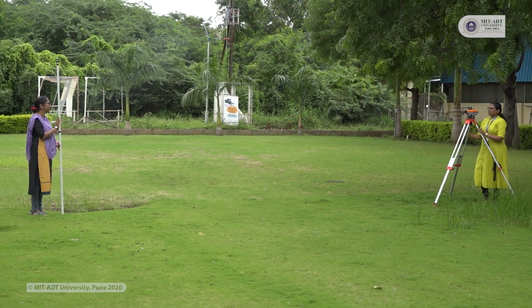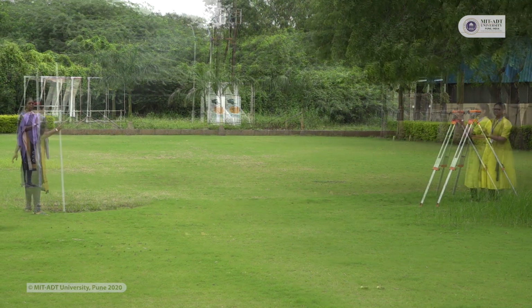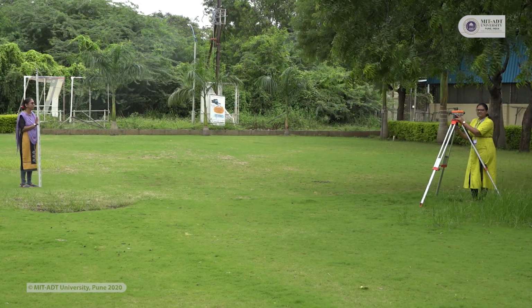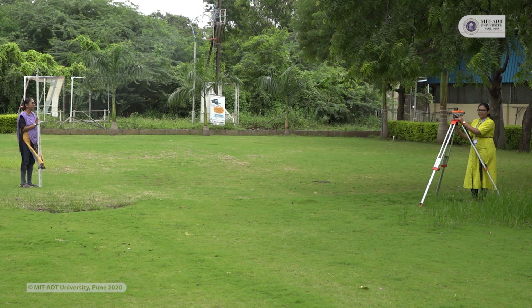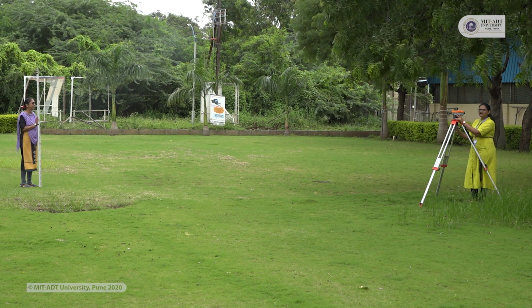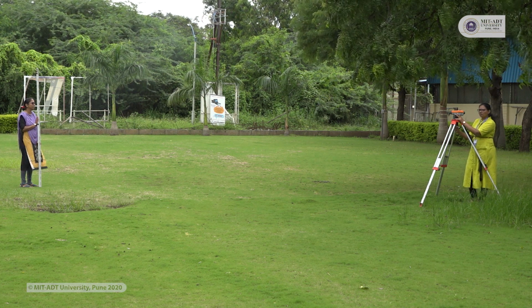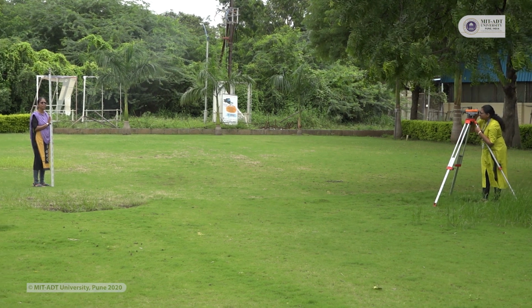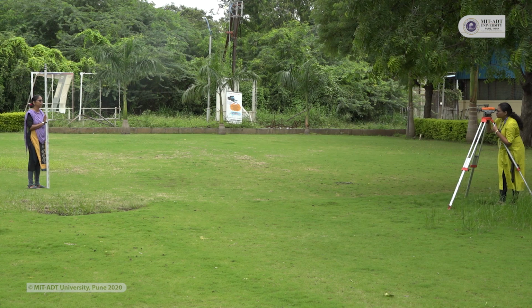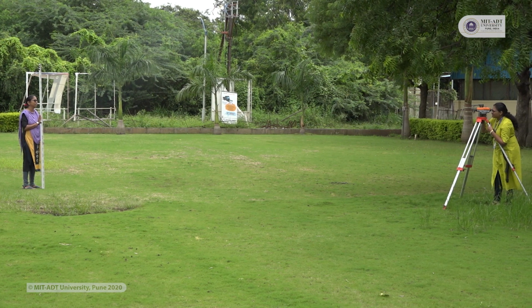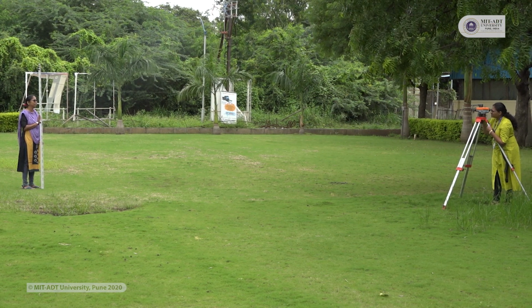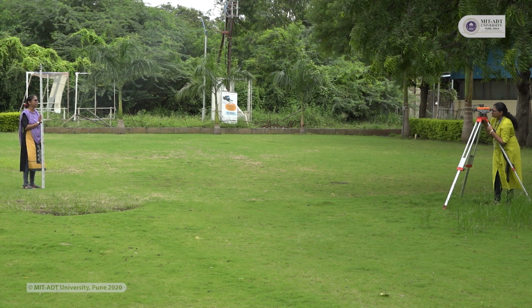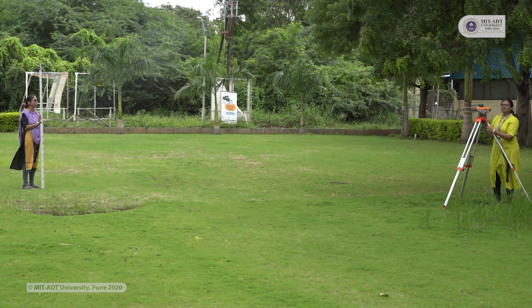Now we will take the reading of the next point. So now we have taken the readings of different points. Now we will take the reading of our last point, and we will write down the last reading in the column of foresight, because we are ending the recording. So I have adjusted the telescope, I have adjusted the focus screw, and I have adjusted the diaphragm. So now we will just write down this reading, and this will fall in the column of foresight.